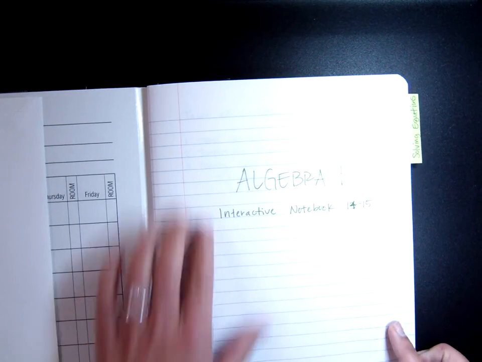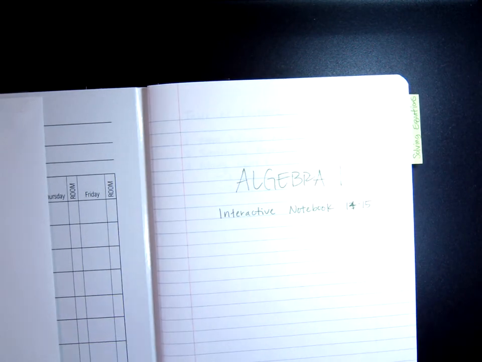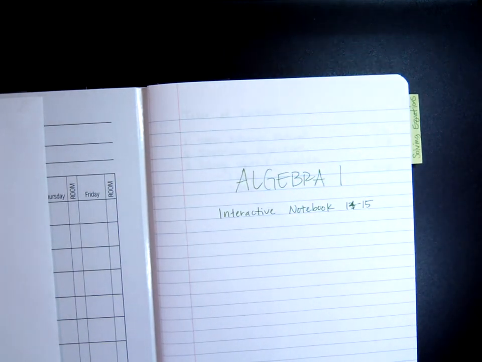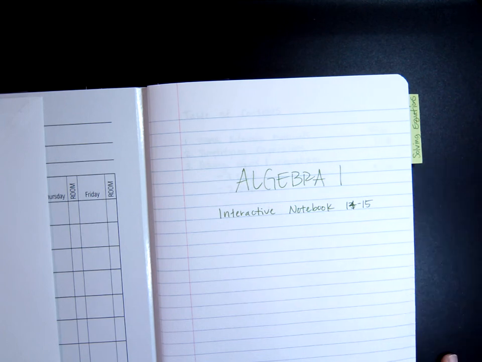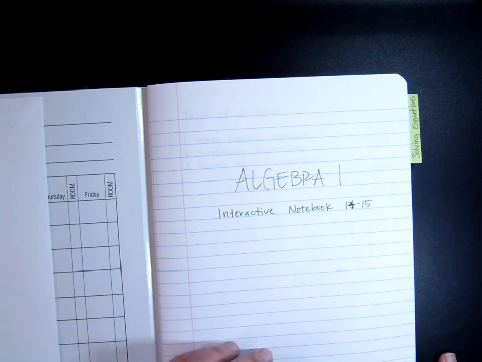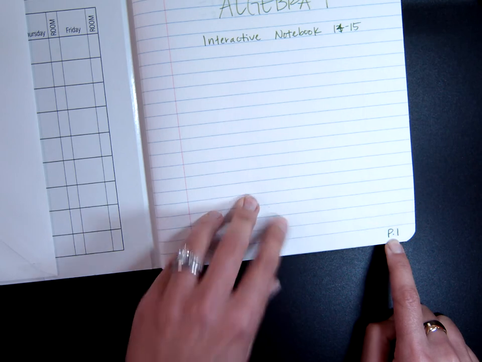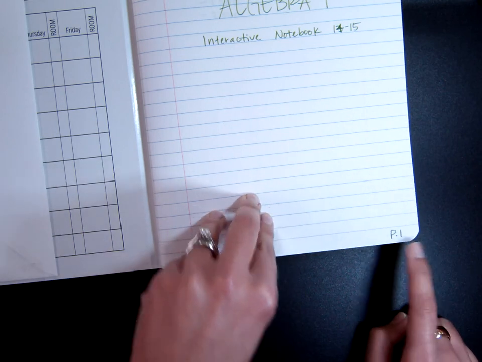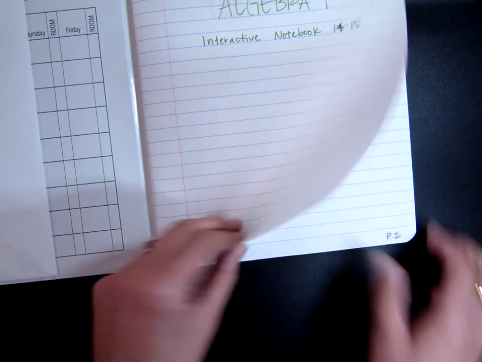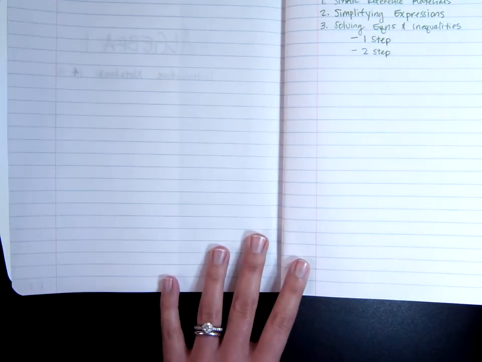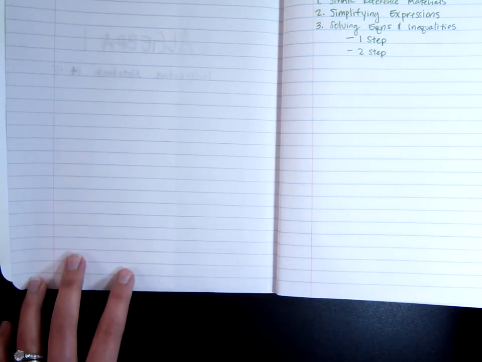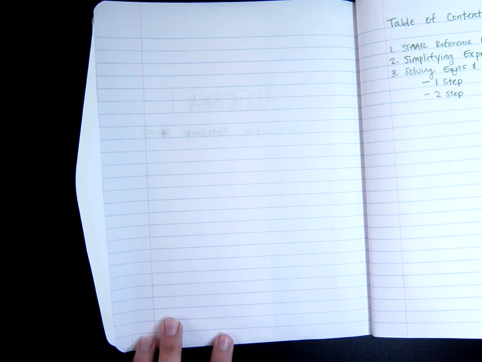On the first page is just going to be your title page. I just wrote Algebra 1, Interactive Notebook, 1415. This is also where you're going to start numbering your first page. Every page is numbered, and the front is different from the back. So this will be page 1. We're going to flip it over, except for this one because that's the title page. Just kidding. The page behind that is blank.